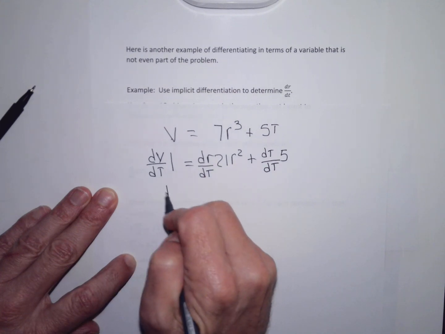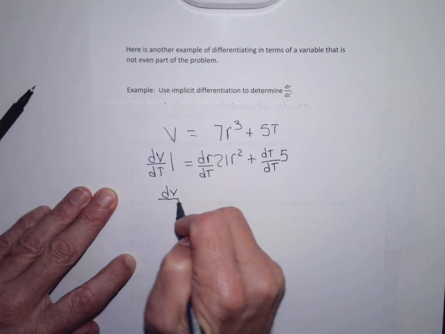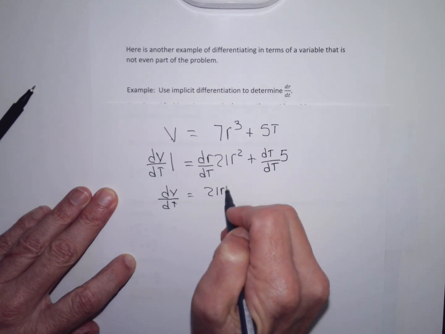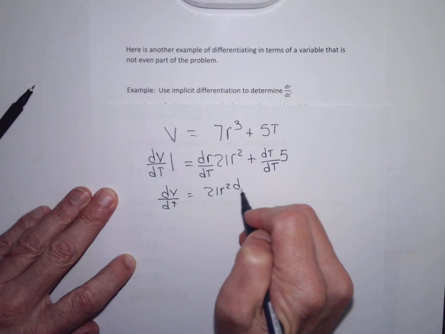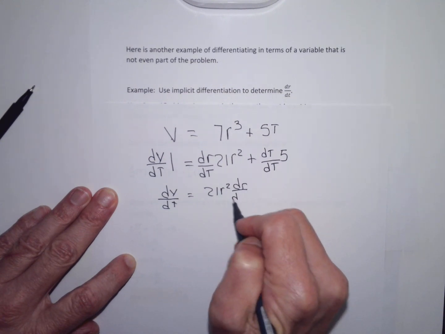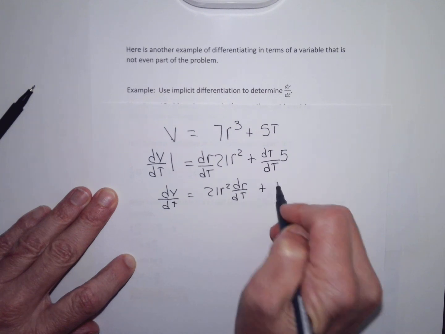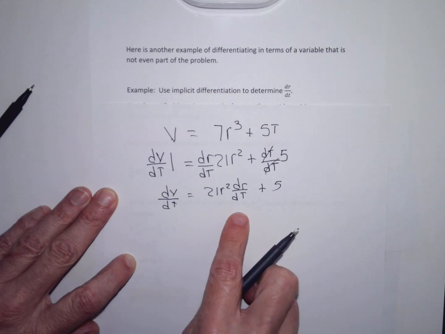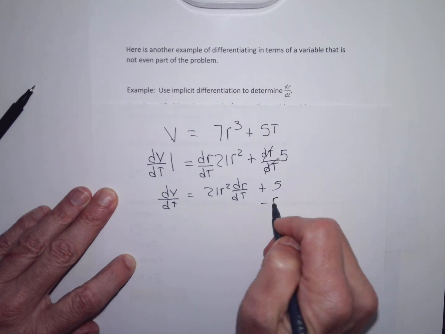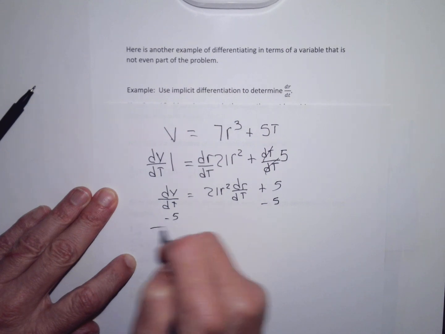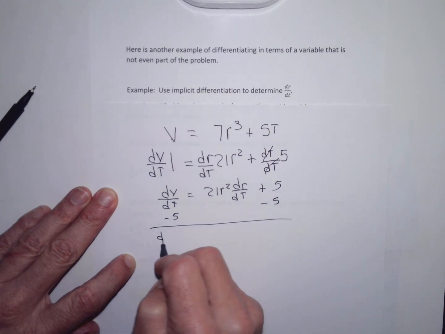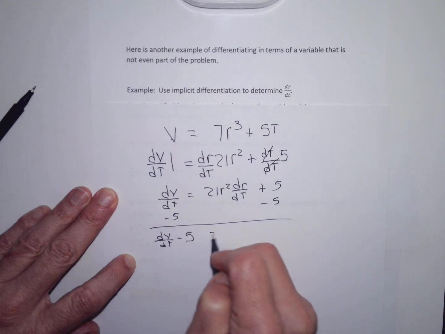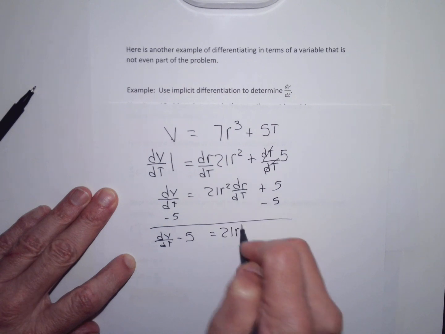So now I get dv/dt equals 21r squared. I'm going to write the dr/dt next just because I forgot to write it. dr/dt. And then this is just going to be plus 5 because the dt is just 1. And I'm going to solve for dr/dt by first subtracting 5. And I get dv/dt minus 5 equals 21r squared dr/dt.